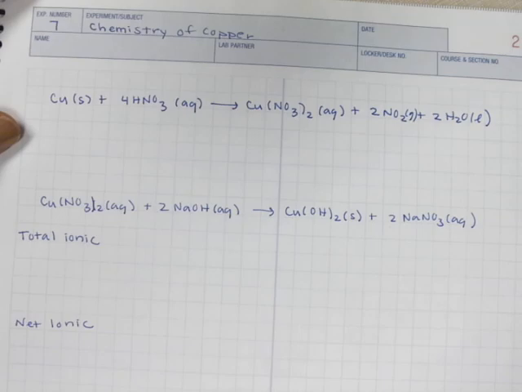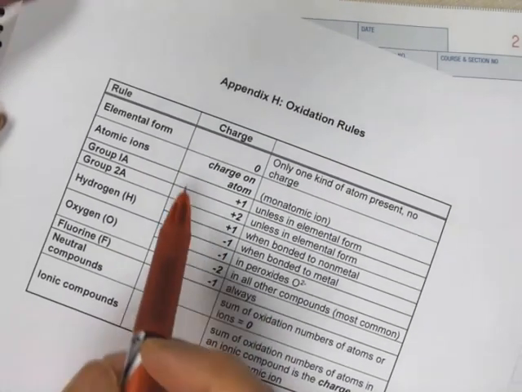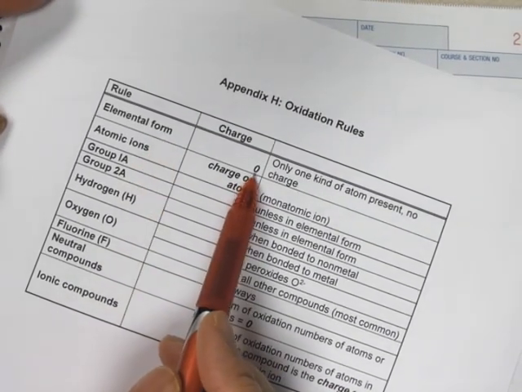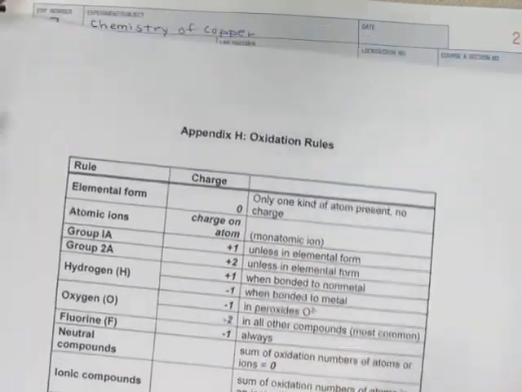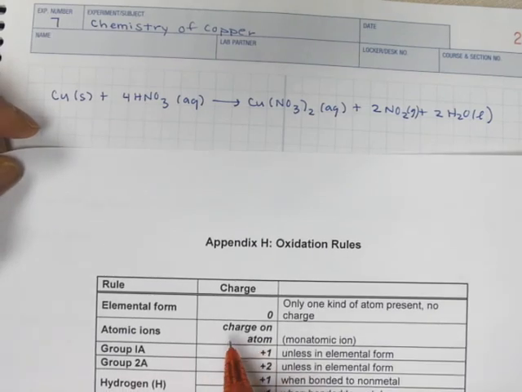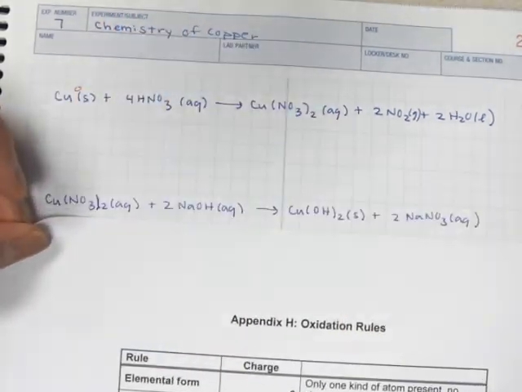So copper, if we look at the oxidation rules, is in its elemental form and it's a solid. So that means the oxidation number is 0. Only one kind of atom is present, so there's no charge there. So again, your oxidation number is 0.